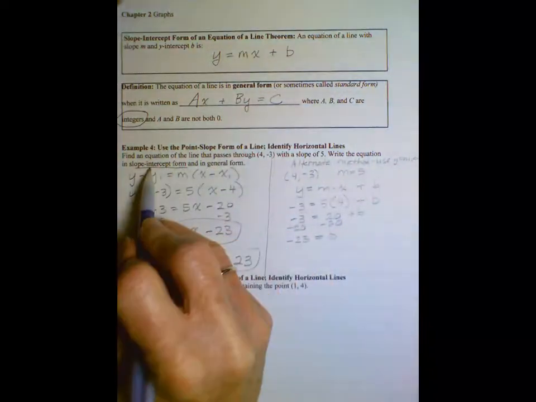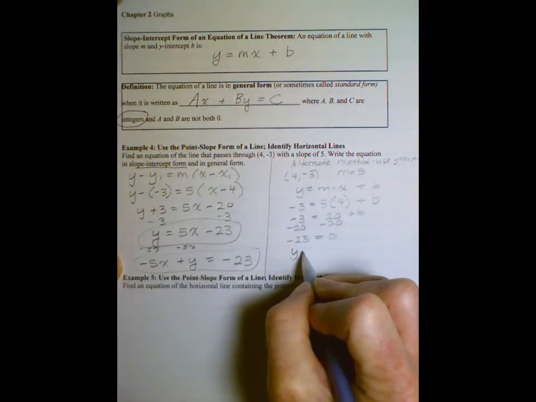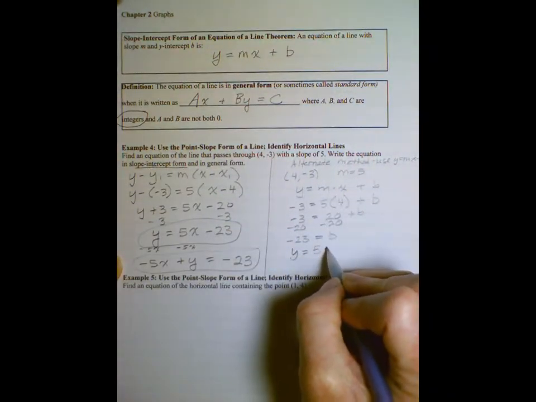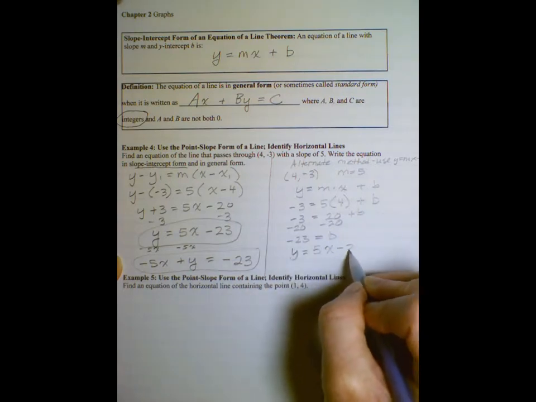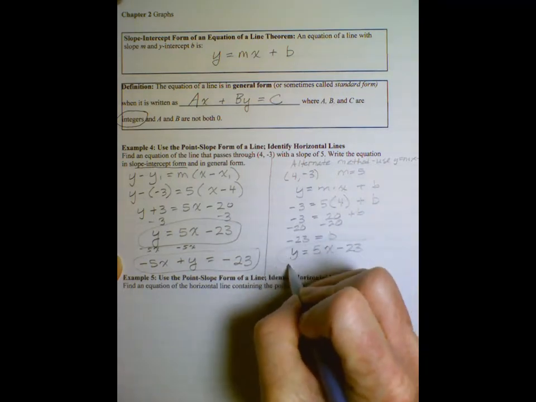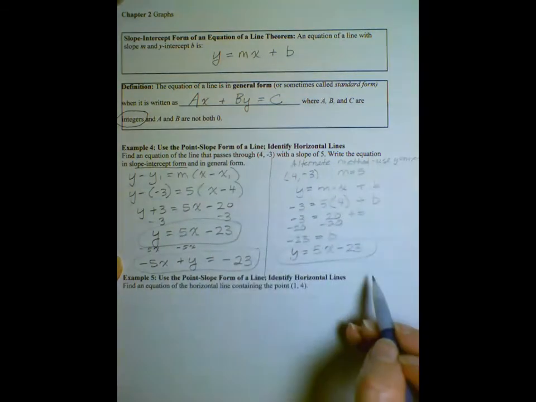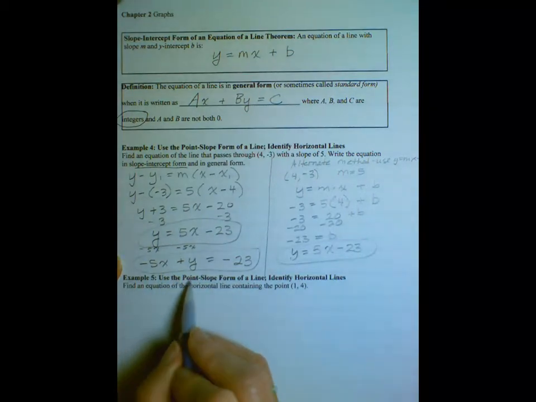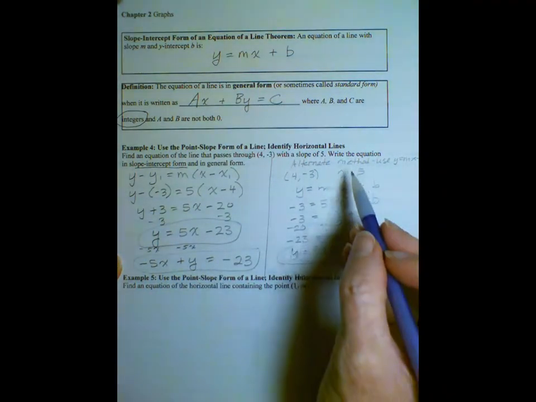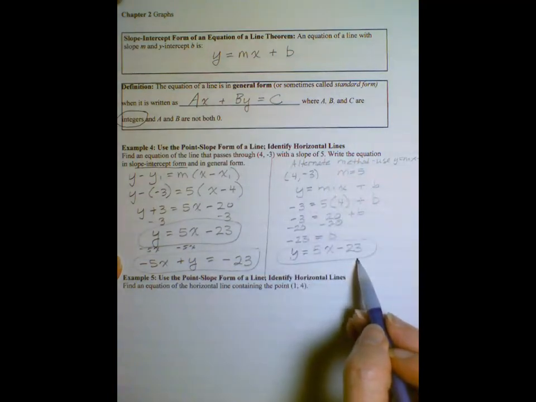And we were supposed to put it in slope-intercept form, so y equals, I know m, 5x, I know b now, negative 23. So that's a nice way also to get to the same result. And that's perfectly fine to do that. But I'm going to continue to use the point slope form to do any other examples because that's our directions, but I find this to be perfectly acceptable.